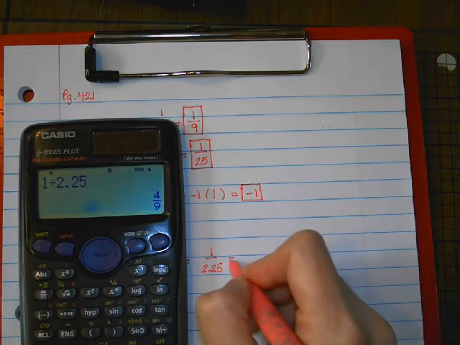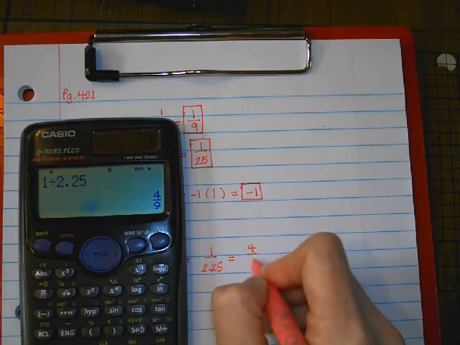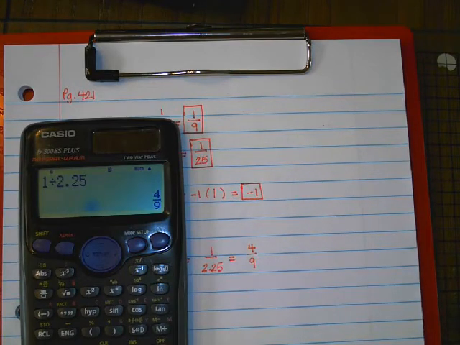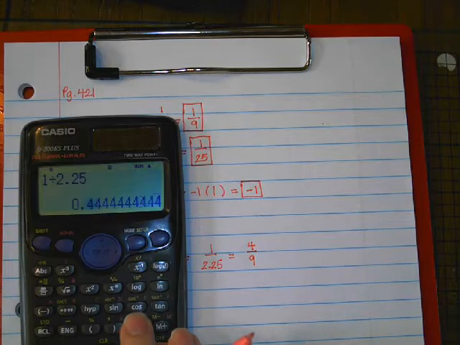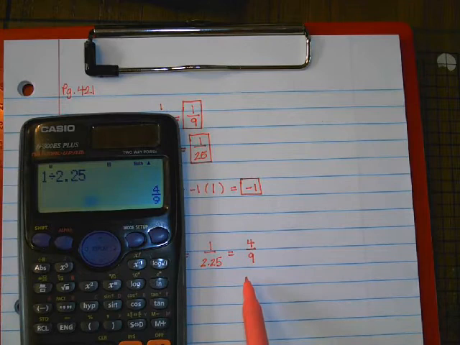Now, if you're on a non-calculator that does this, you're going to have to change your decimal value, which you would get 0.444444444. We're going to change that back. As you can see, that's repeating. We're going to have to change it to a fraction here.